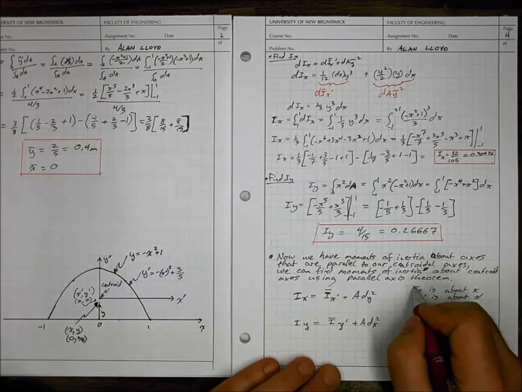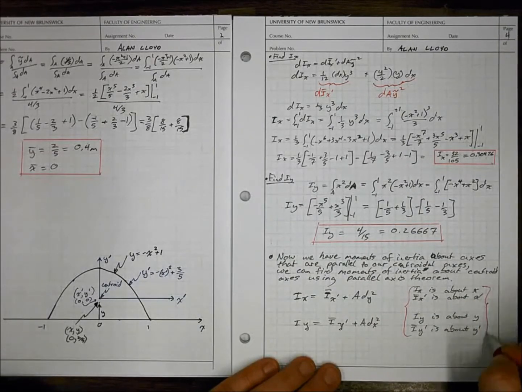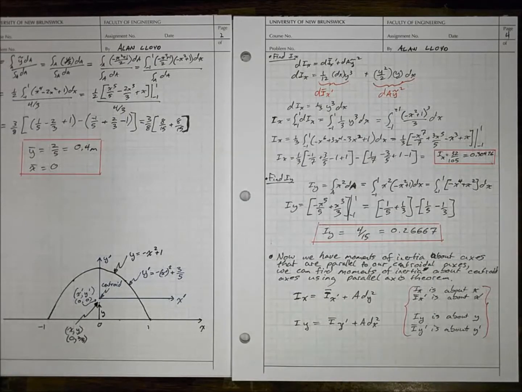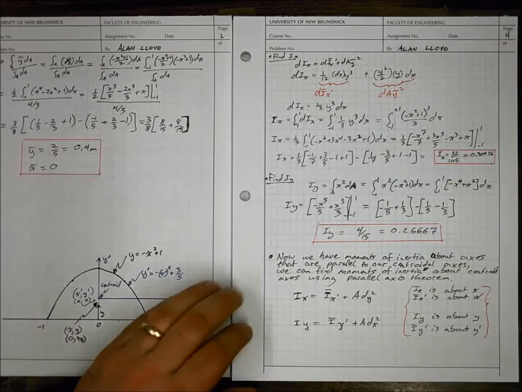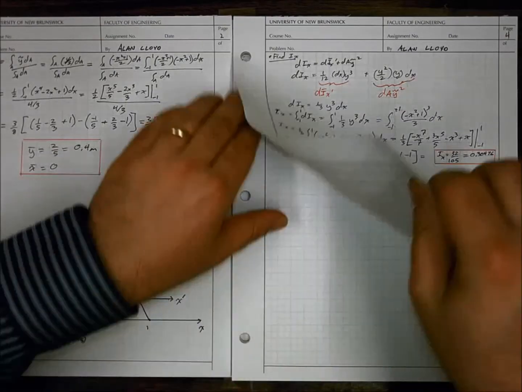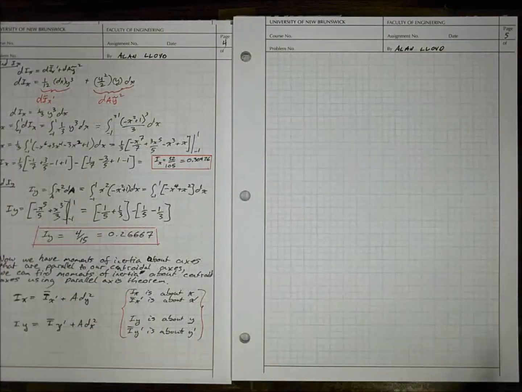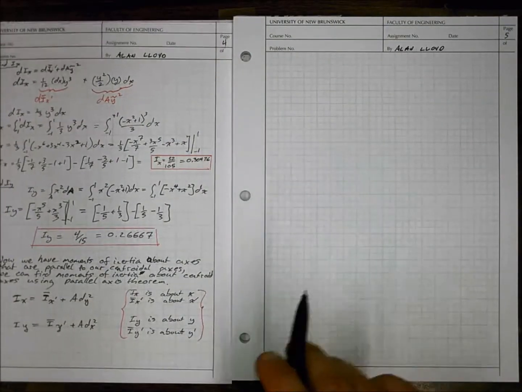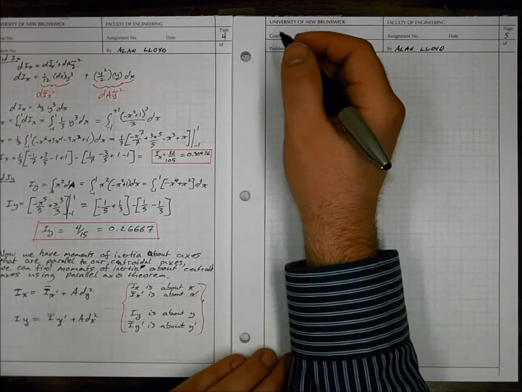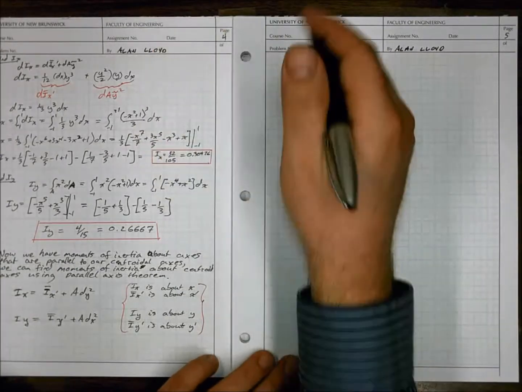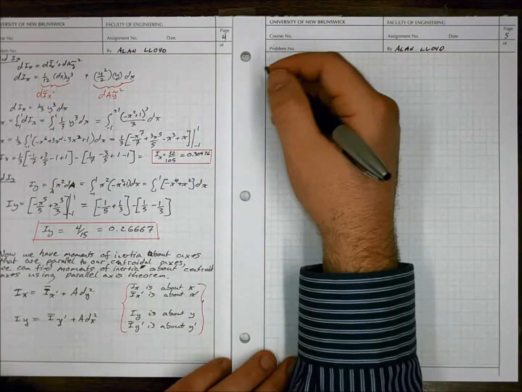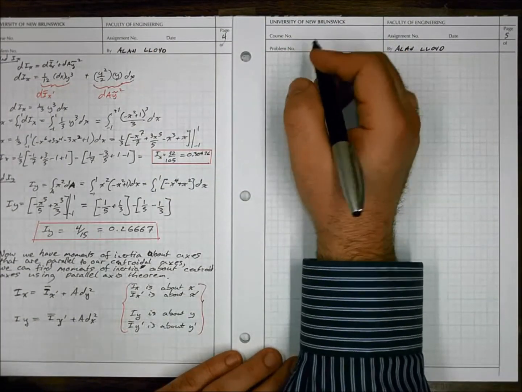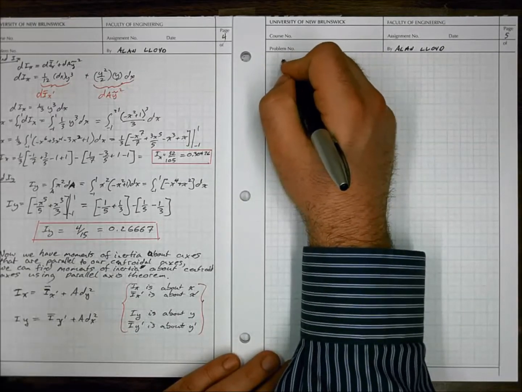So if we know that, we can simply apply the parallel axis theorem sort of backwards from how we might normally approach it. Instead of finding our centroidal axis property first and then applying it at a different axis, we will solve for our centroidal properties by rearranging this.